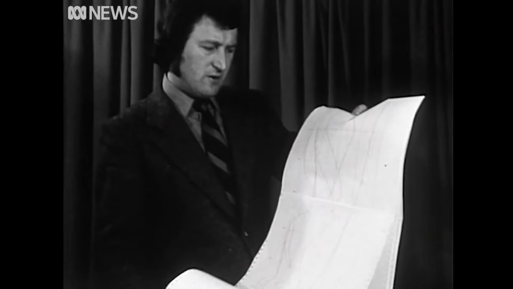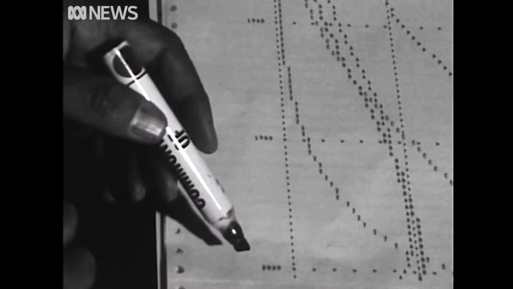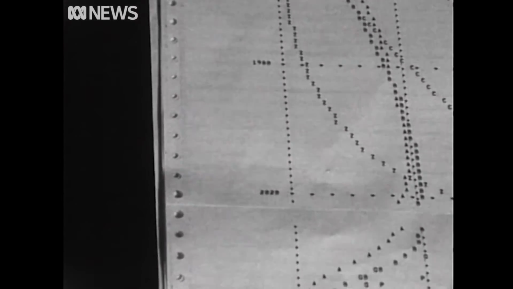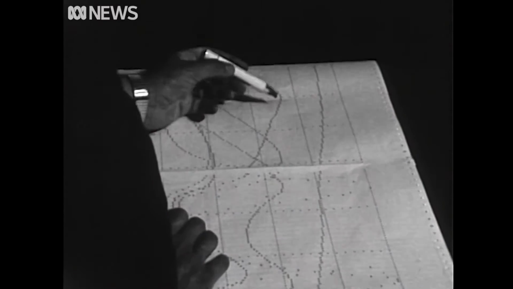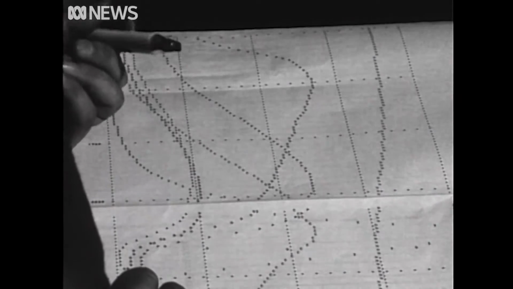Well, this is the printed version of what we've just seen on the television screen. And what looks at first to be just a maze of computer characteristics is really a system of very simple graphs which project what's going to happen to the planet over the next 150 years if we don't do something drastic to stop it. Down the left-hand side of the graph is the date, 1900, 1940, 1980, 2020, right down to 2060. Now, each of these lines of letters represents a curve showing some aspect of the condition of the planet.